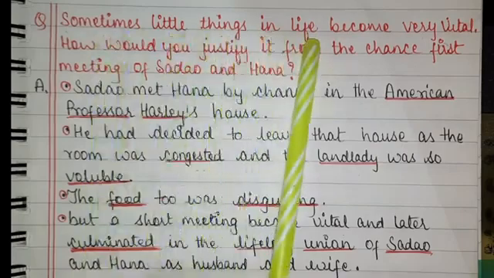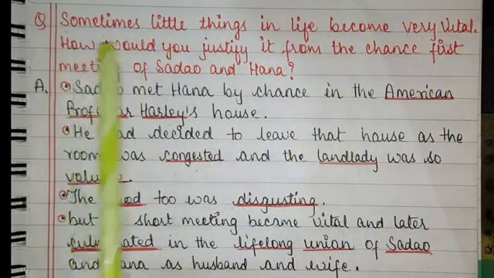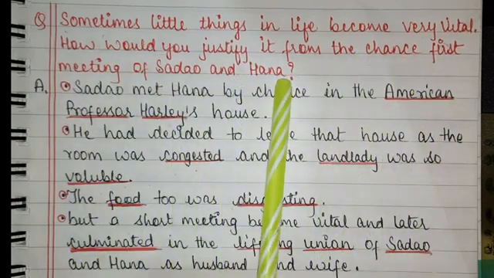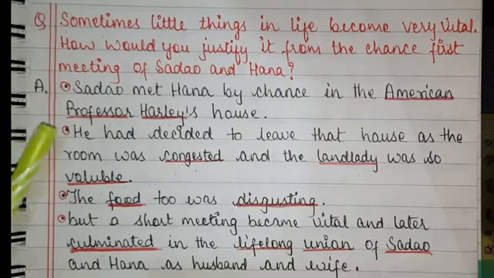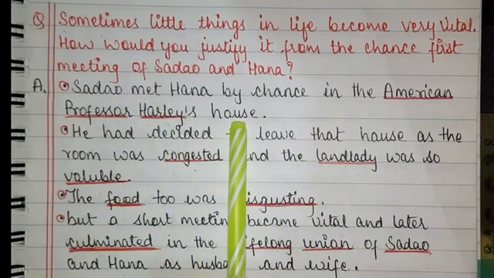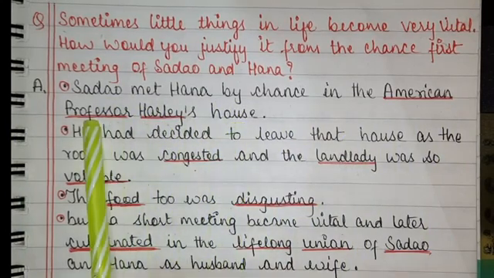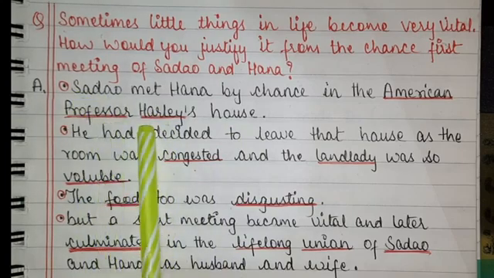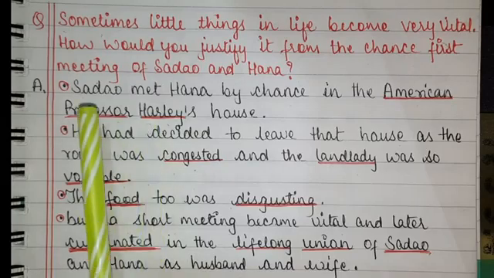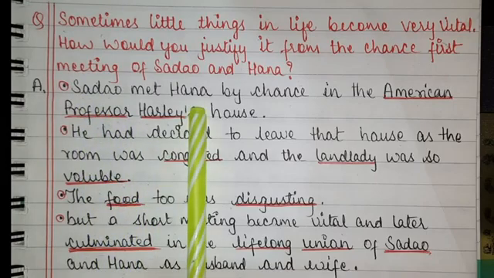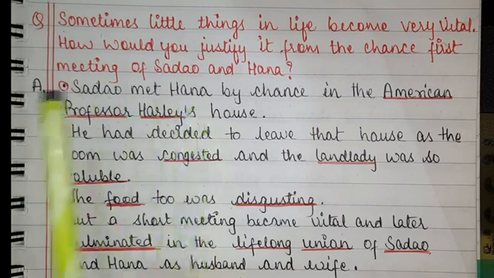Sometimes little things in life become very vital. How would you justify it from the chance first meeting of Sadao and Hana? Here you have to mention that Dr. Sadao met Hana by chance in the American professor Harley's house. Keep in mind the professor's name was Harley, and Sadao had taken shelter in his rented room. There, when he felt disgusted about the food and other things, Hana came into his life, which changed his entire future.